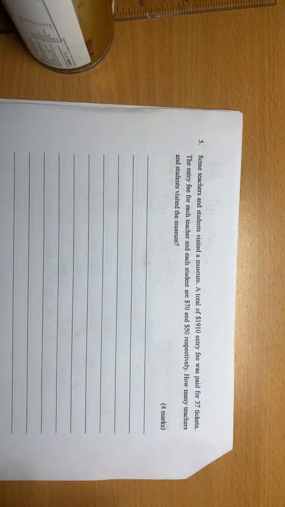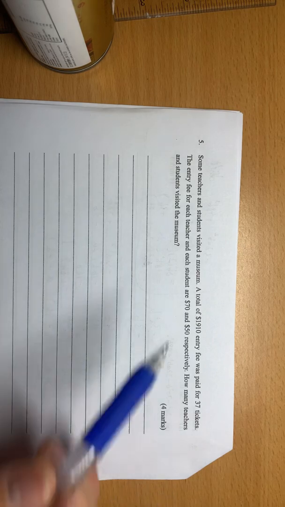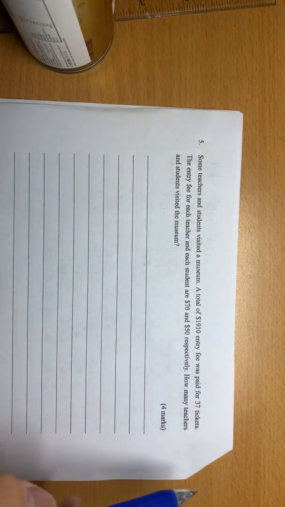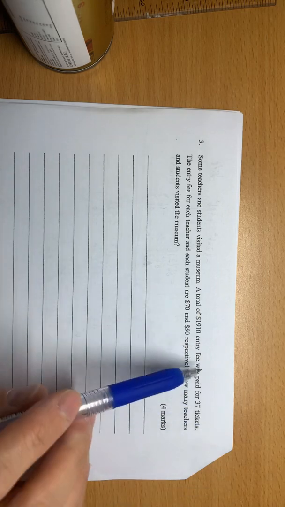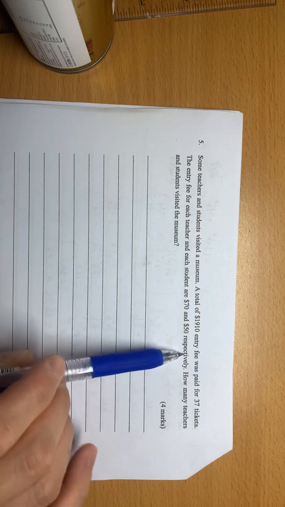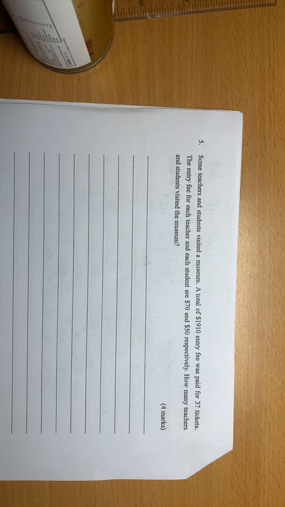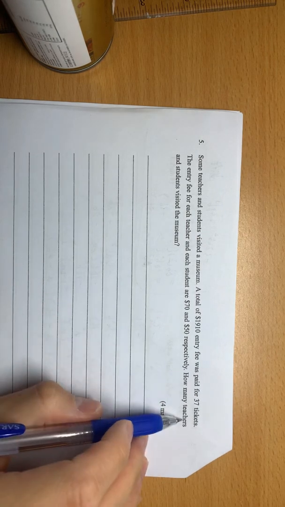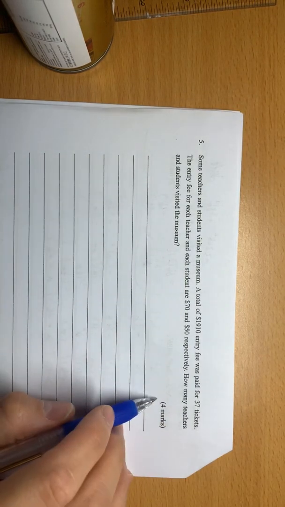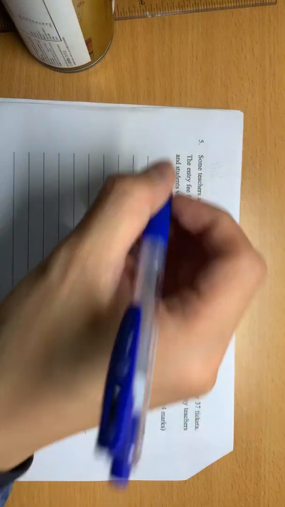Question 5 is obviously some simultaneous equation. Every sentence may tell you some relation, that means it gives you one equation. There are in total 2 unknowns, so they should give you 2 equations to solve it. Many of you know that how many teachers and students visit the museum. That means we are asking the number of teachers and the number of students.